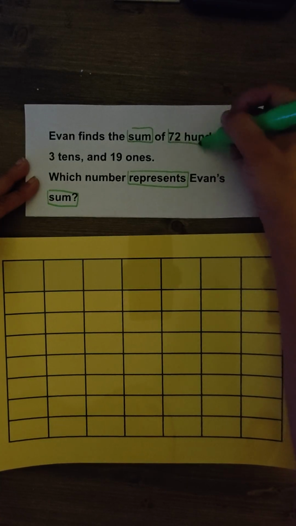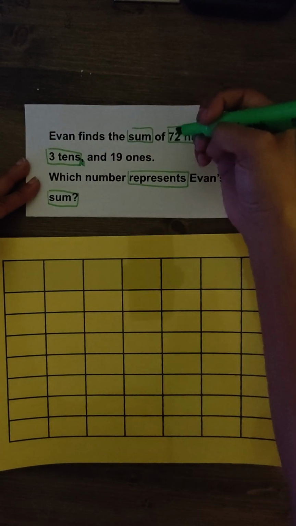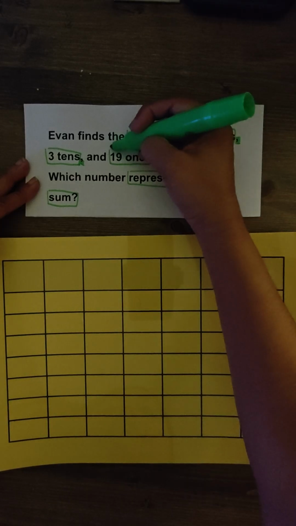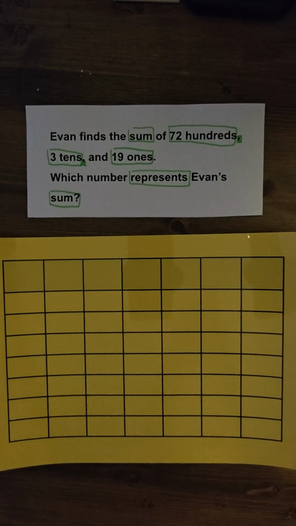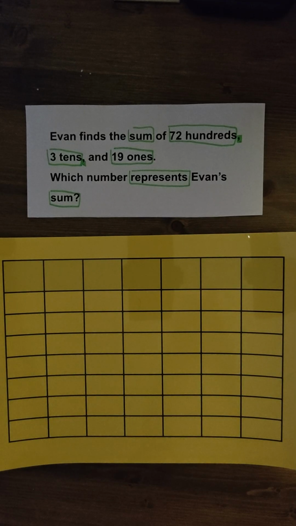The statement says Evan finds the sum, again that's an important word, of 72 hundreds, comma, that means that there's a separation of the numbers, 3 tens, comma, there's a separation of the numbers again, and then 19 ones. This kind of question can seem more complicated than it really is. So I'm going to go ahead and show you how to transfer it over to your place value chart.